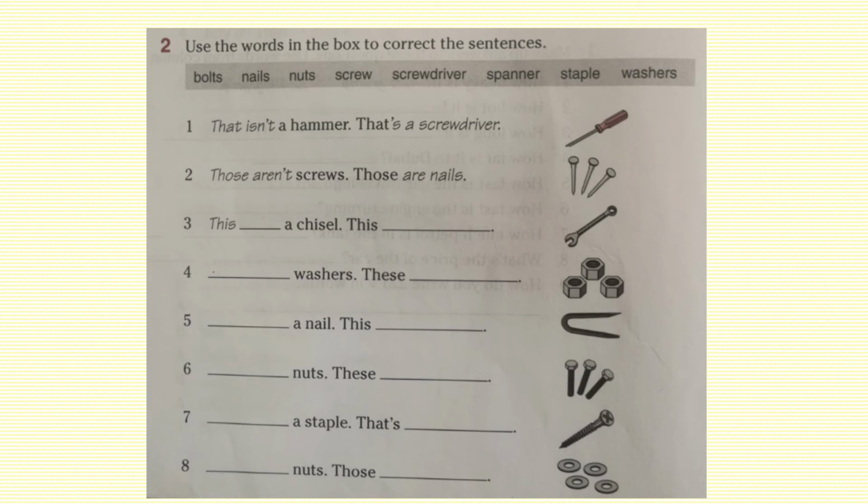So we put in the negative a wrong piece of information and we give the correct piece of information. We put the wrong information in the negative, then we give the correct information. Number 2, those aren't screws, those are nails. Number 3, this isn't a chisel, this, very good, is a spanner.